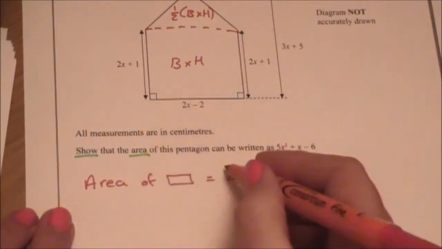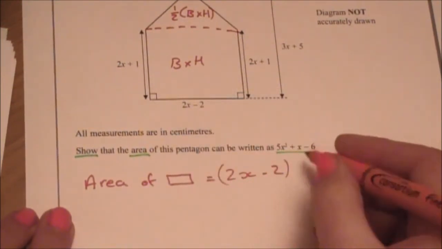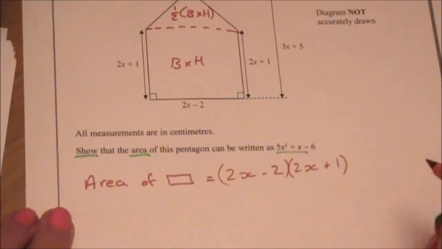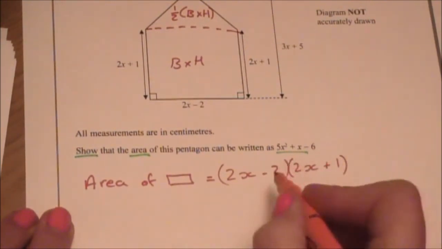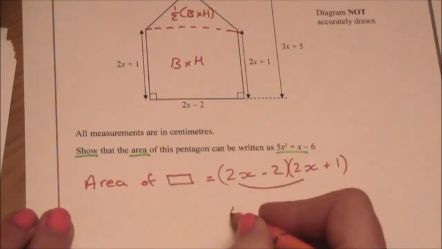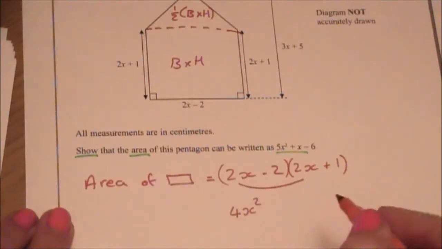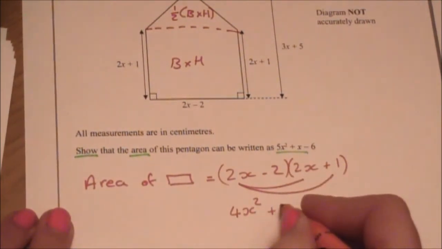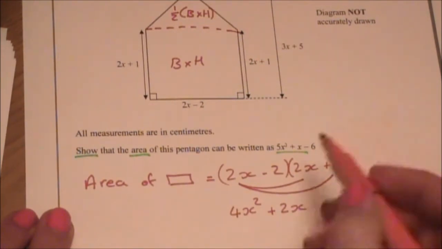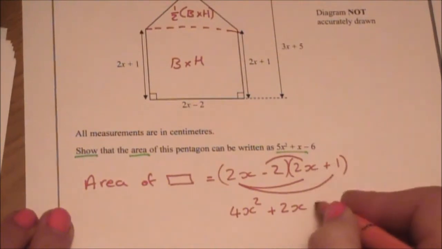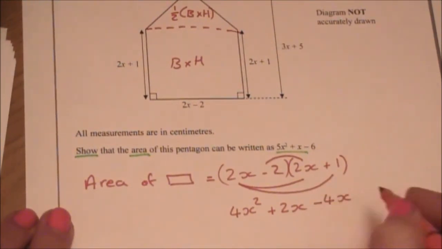Now, because these are two expressions, I'm going to write them in brackets, and it'll become double brackets because I need to multiply everything together. So in this case, I'm going to expand this out, and it'll have 2x times 2x, which is 4x squared. I'm going to have 2x times by positive 1, which is positive 2x. I'm going to have negative 2 times positive 2x, which is negative 4x.